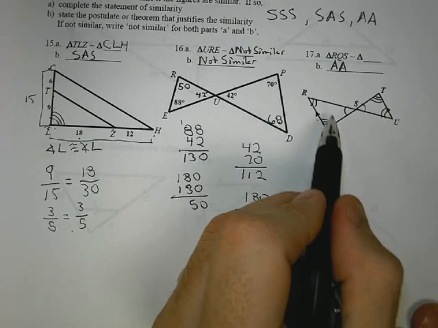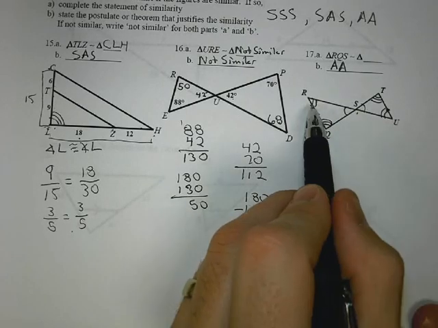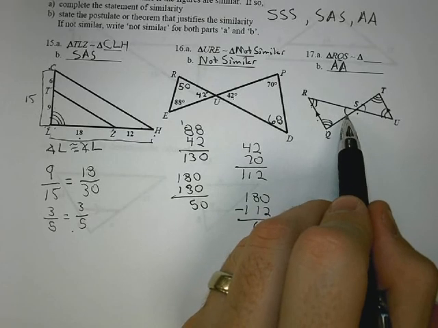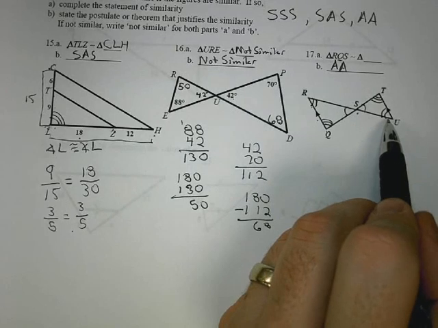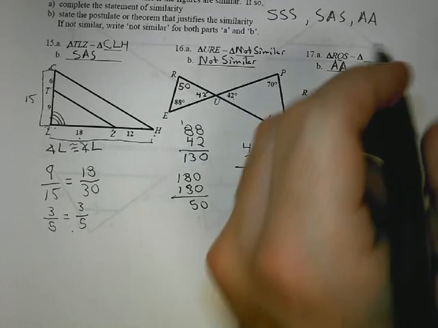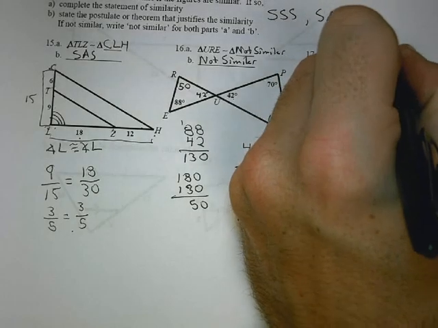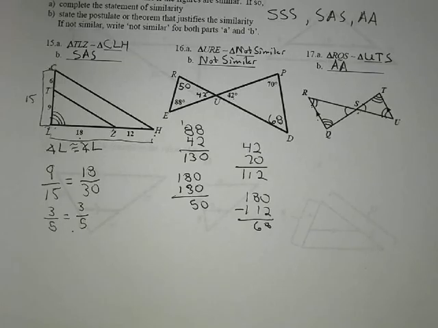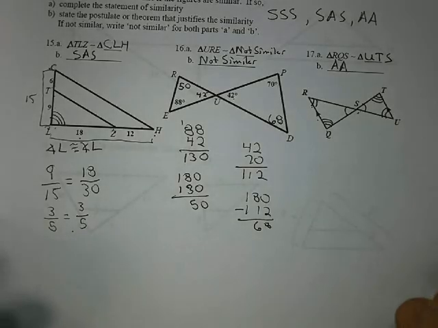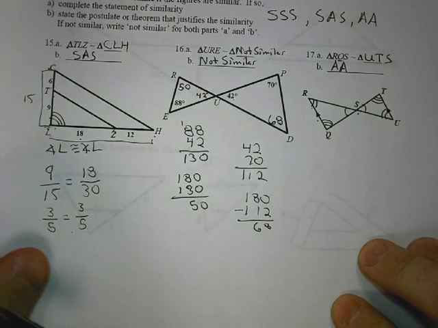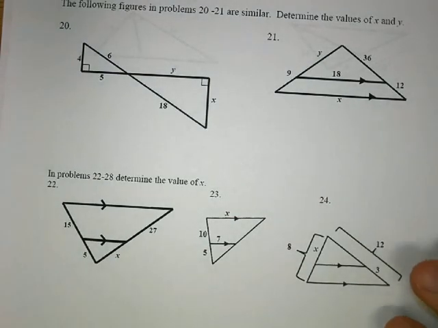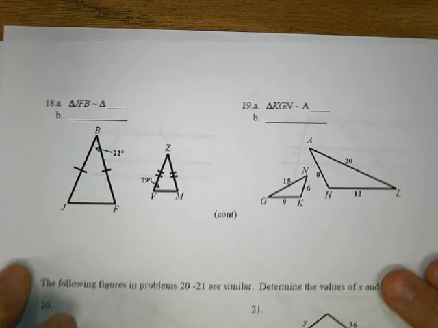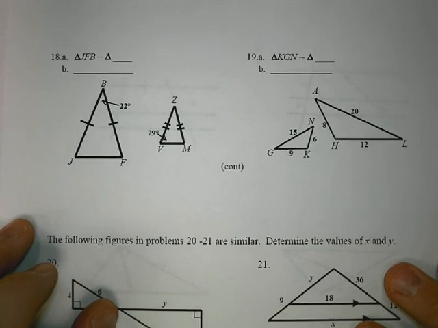So 88 plus 42 is 130. That means if I subtract 130 from 180, I have 50. That's angle R. Well, that doesn't match the 70. So we might have a problem here. Let's look at here. 42 and 70 gives us 112. 180 minus 112 gives us 68. No, that doesn't match.